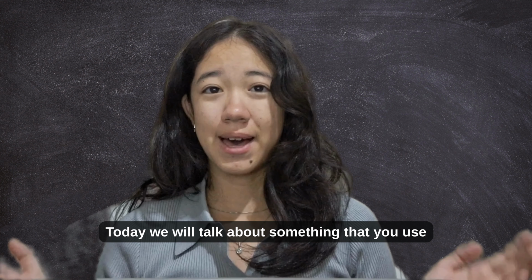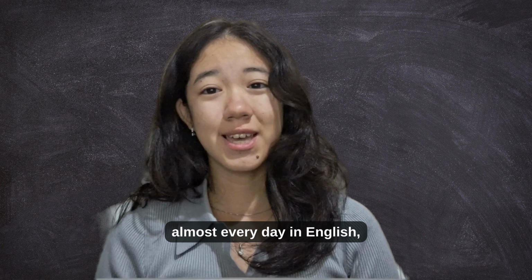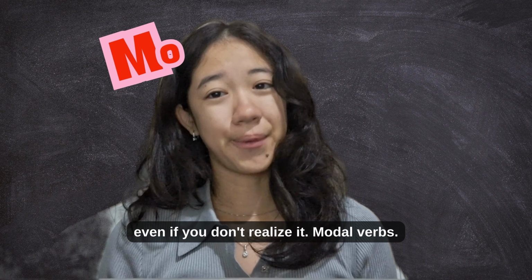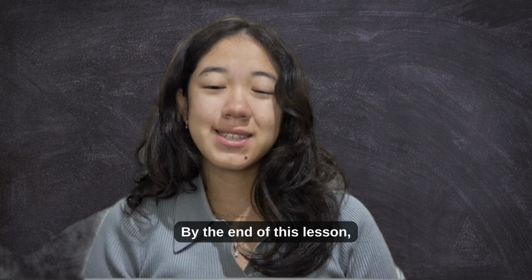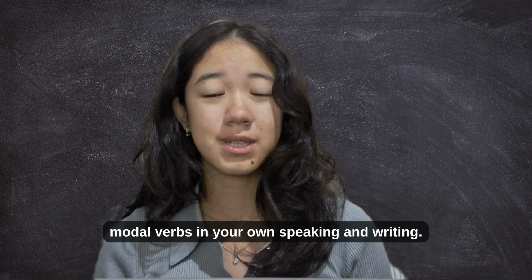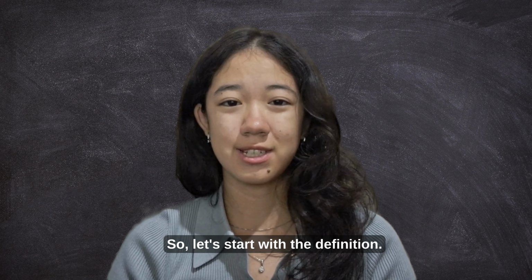Today we will talk about something that you use almost every day in English, even if you don't realize it: modal verbs. By the end of this lesson, you will learn how to use modal verbs naturally in your own speaking and writing. So, let's start with the definition.